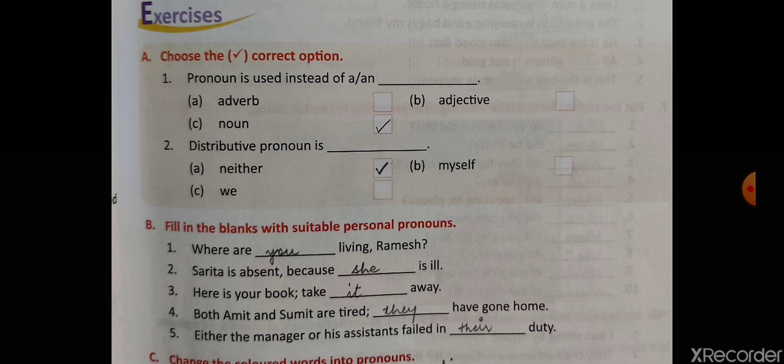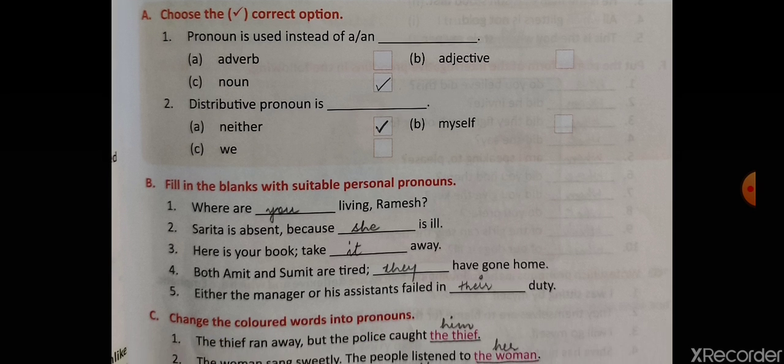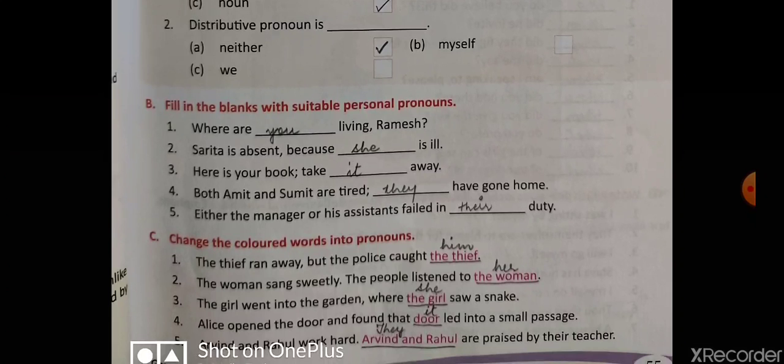Fill in the blanks with suitable personal pronouns. Where are you living, Ramesh? Sarita is absent because she is ill. Here is your book, take it away. Both Amit and Sumit are tired. They have gone home. Either the manager or his assistants failed in their duty.